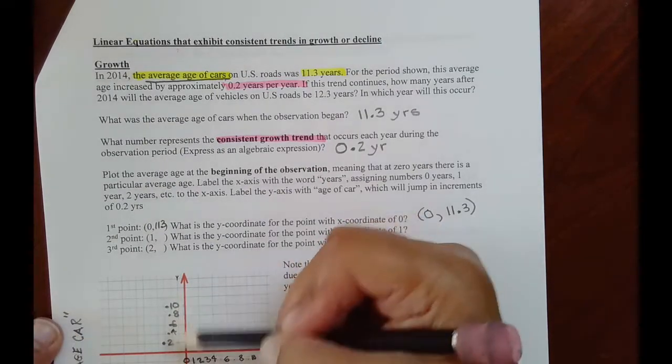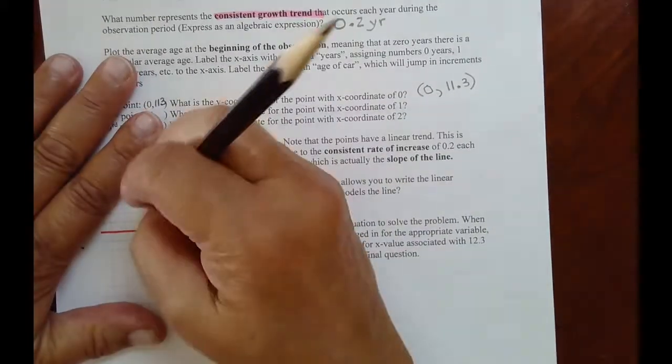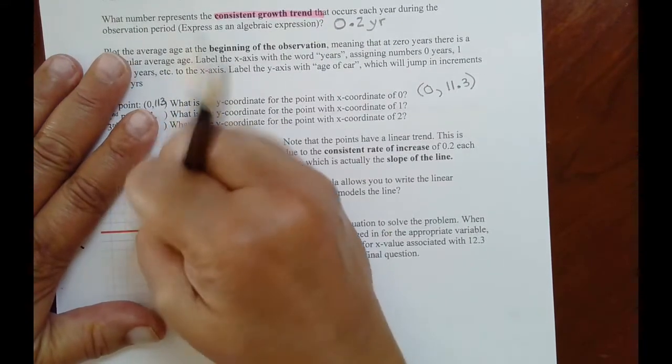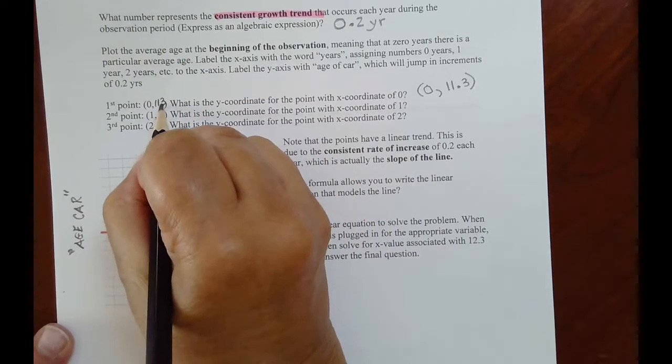So maybe this might not work. I'm going to change that. Let me slide this up. We're going to jump in increments of 0.2, but as far as being able to graph things, we're going to have to change the scale here on the y-axis. So first let's fill in these points and see what kind of points we have to graph.